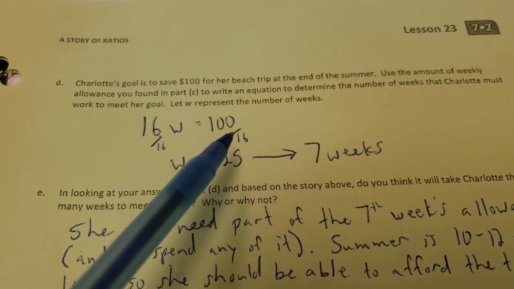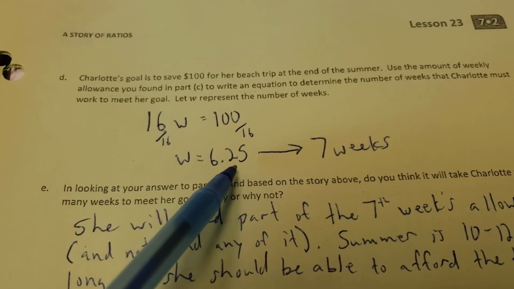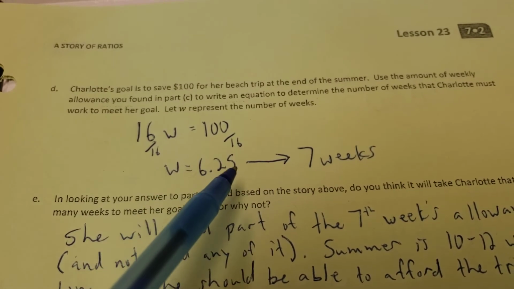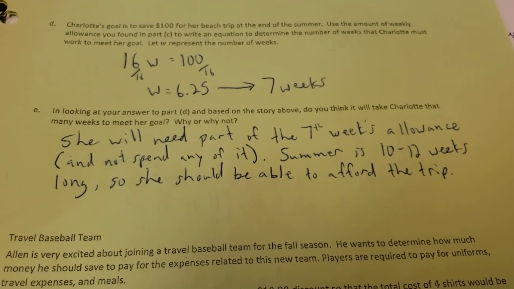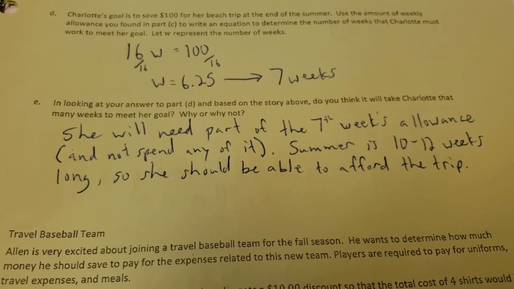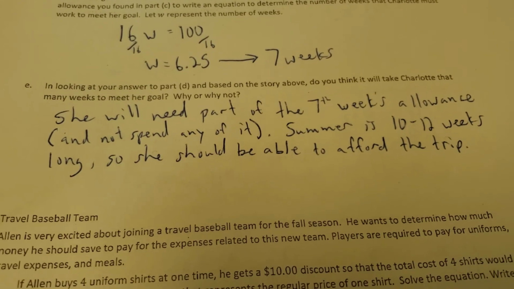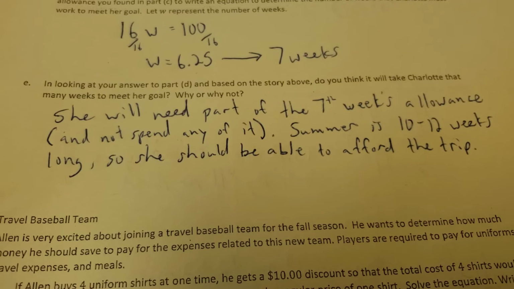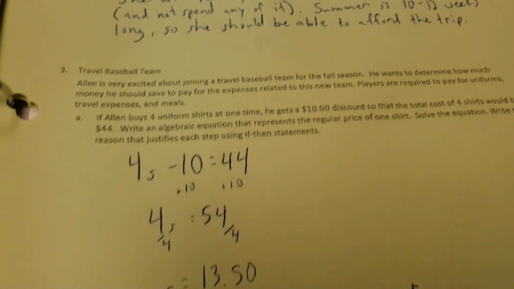So divide by 16, W = 6.25. Now, her parents don't pay her 0.25 of the way through the week, so it's actually going to take 7 weeks, because it's 6 and more, the 0.25. So she actually has to work for 7 weeks to get her allowance. So do you think she'll take that many weeks to meet her goal? Well, she'll need 7 weeks of allowance and not spend any other money, but knowing the fact that summer's 12 weeks long, she should be able to afford that trip to the beach. All right, number 3.